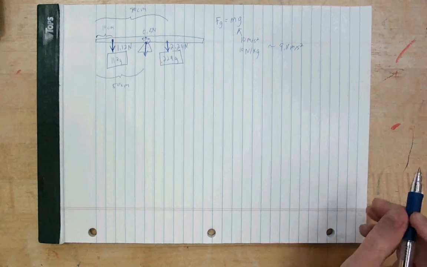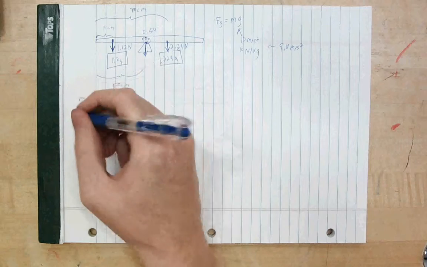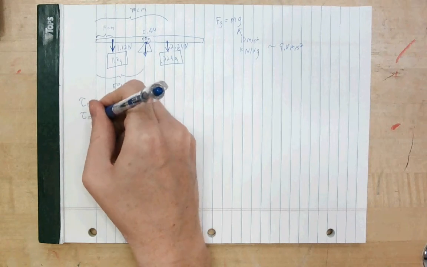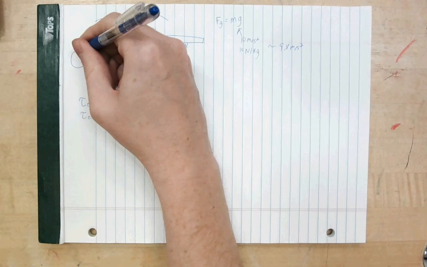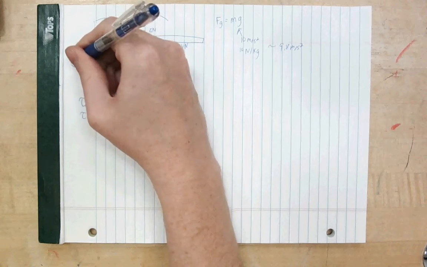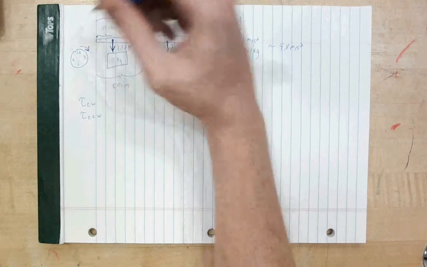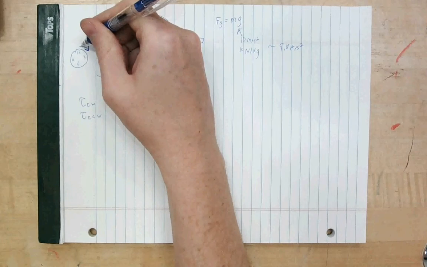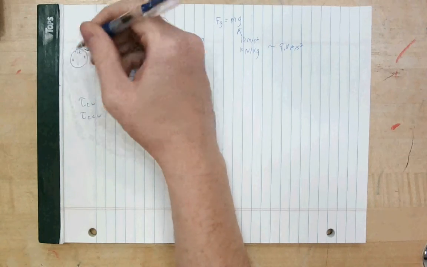When we talk about torque, it generally makes sense to consider torque clockwise and torque counterclockwise. So you have to think about a clock, and clocks tend to tick this way. So this is clockwise, this is counterclockwise, opposite the way the clock goes.